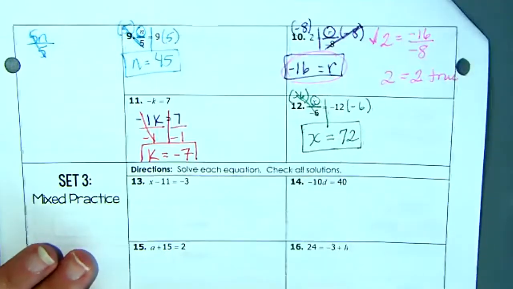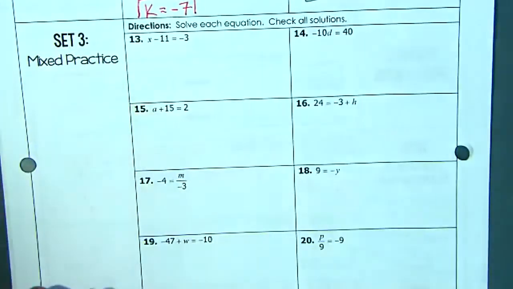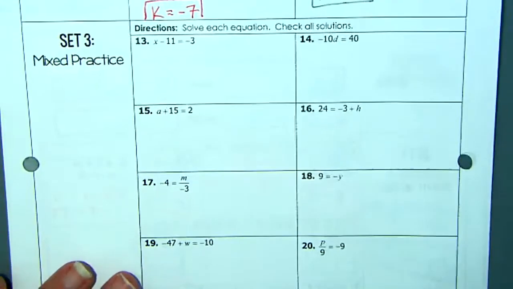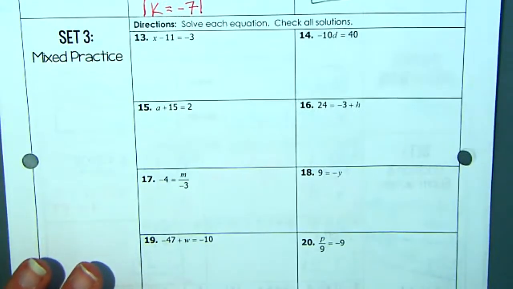Your assignment is to finish these and then check with the answer key. Come show me this page once it's finished, and then you work on the classwork homework. Have a great day. And remember, make sure that you show all of your steps.